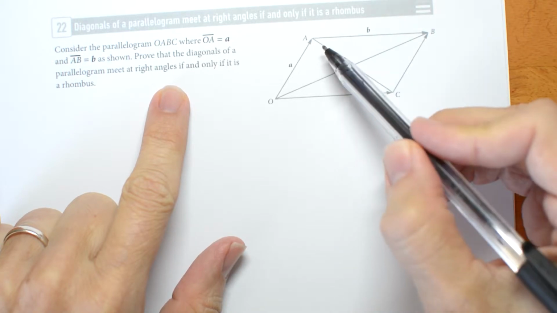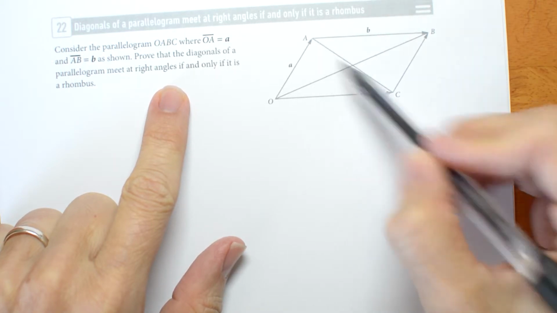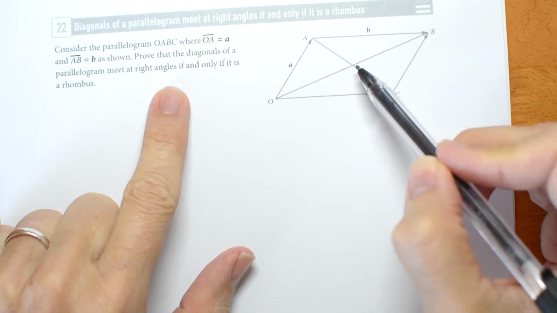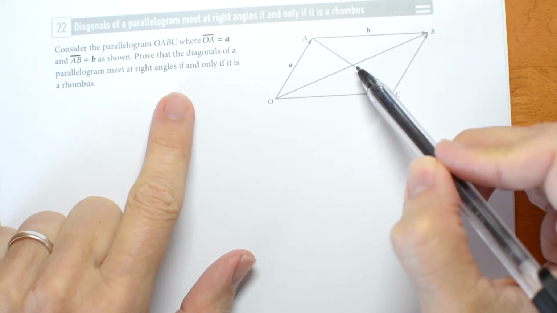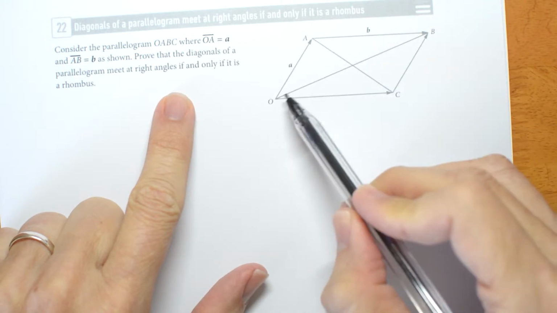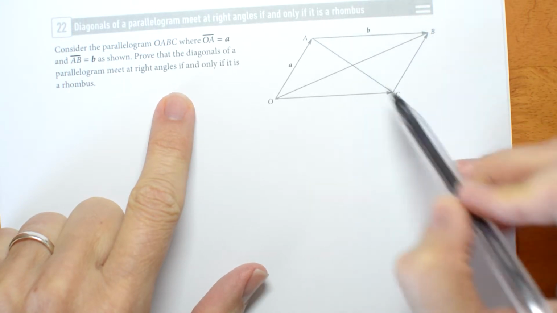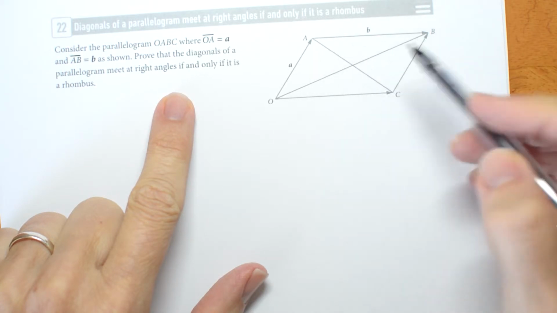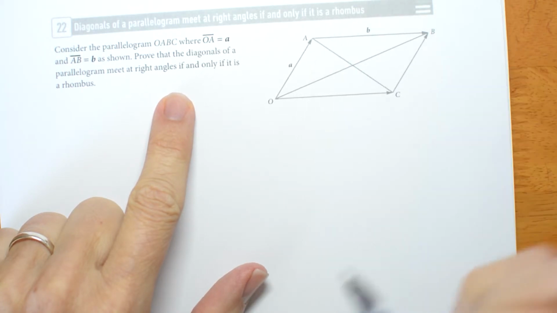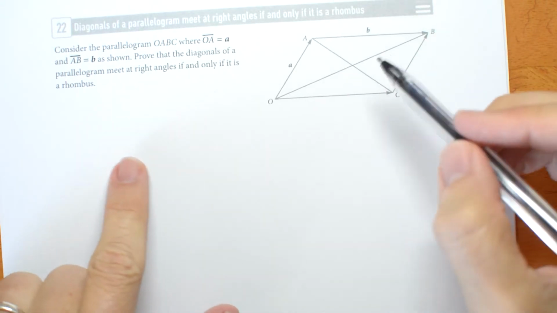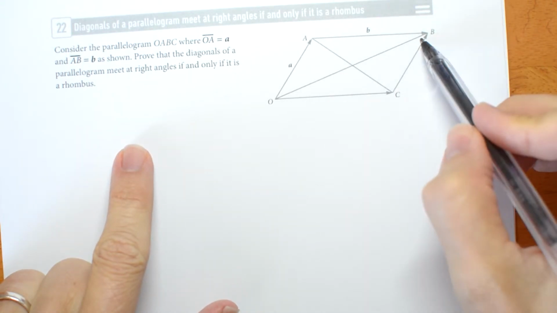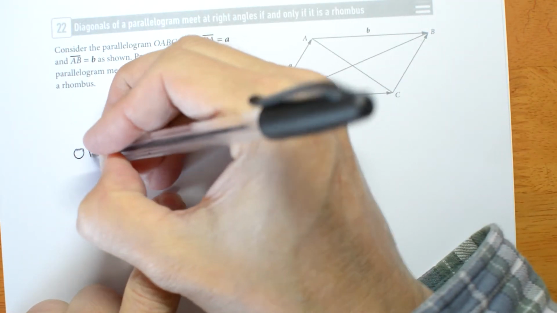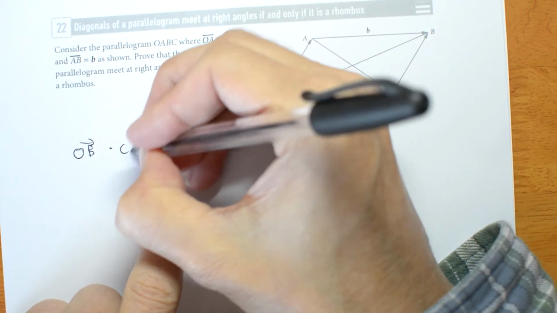So what do I do using vectors if I want to show that two lines are at right angles? Well, I have to show that the dot product is 0. So I'm looking for OB and AC. And actually, with the way they've set up the letters, it turns out to be easier to go CA instead. So I'm going to go OB dot CA.